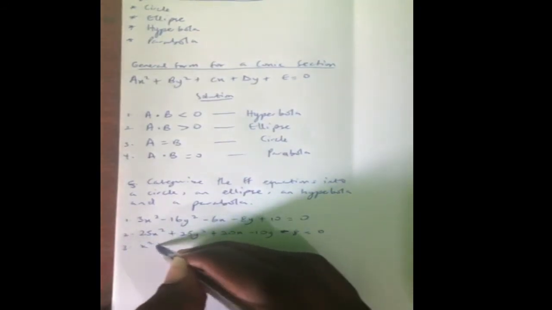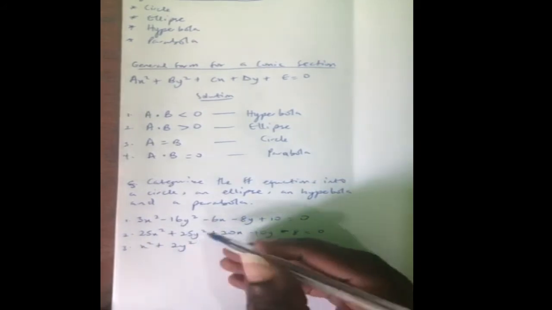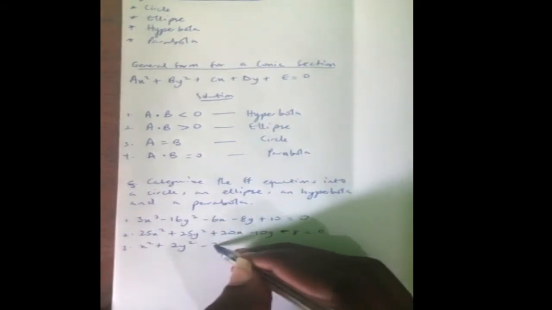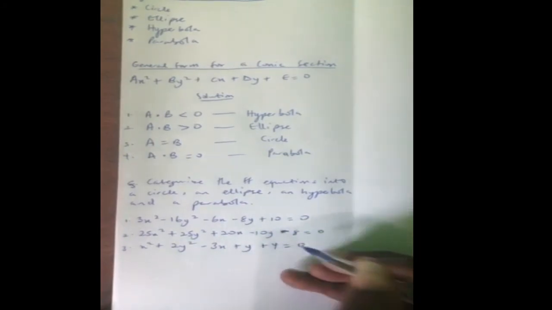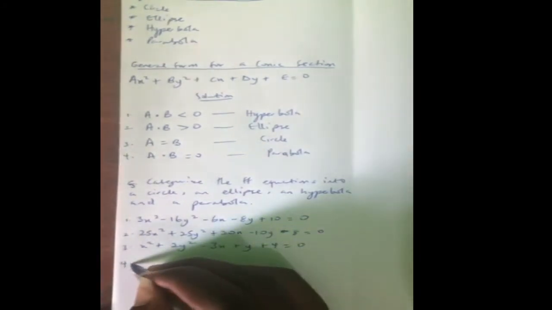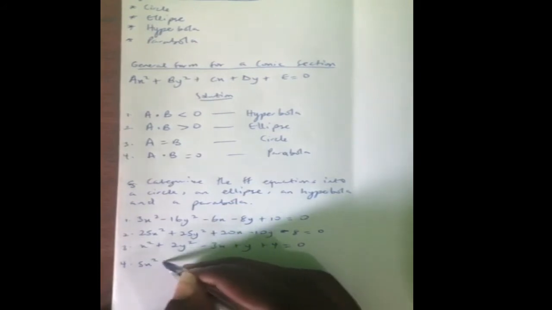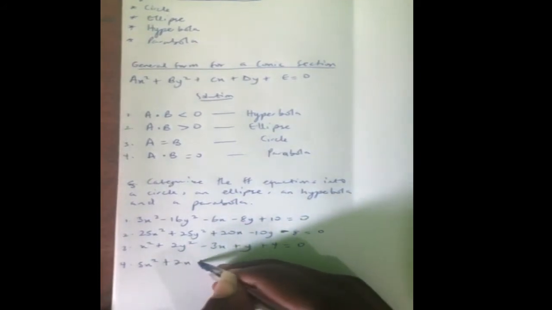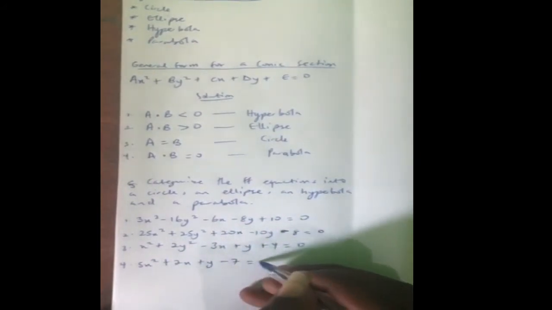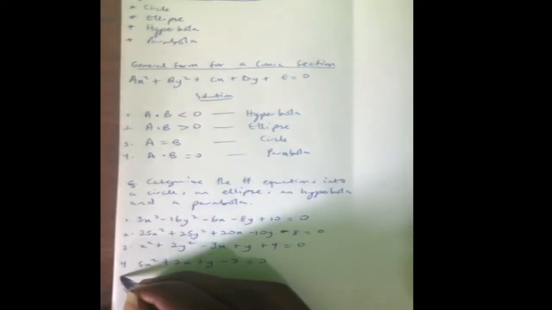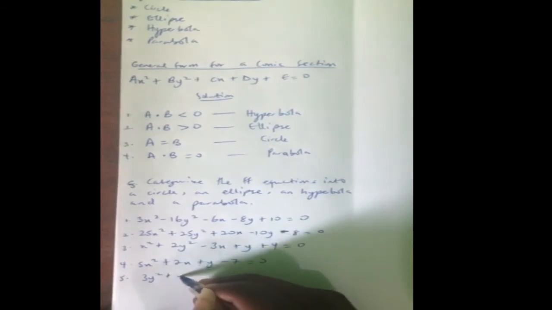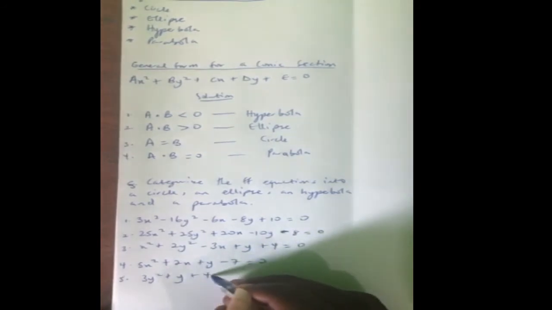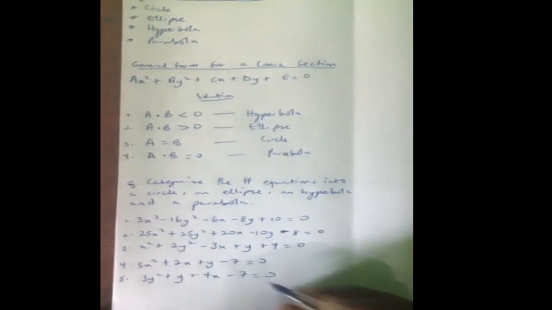Then third one, we have x squared plus 2y squared minus 3x plus y plus 4 equals 0. Then fourth one, we have 5x squared plus 2x plus y minus 7 equals 0. Then 5, we have 3y squared plus y plus 4x minus 7 equals 0.